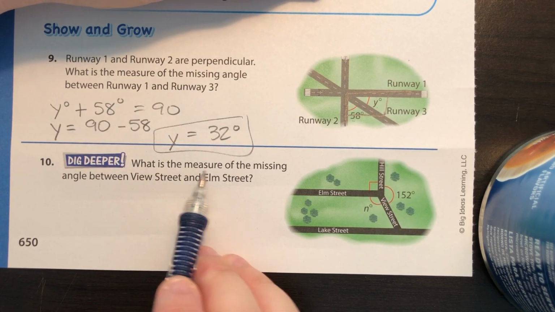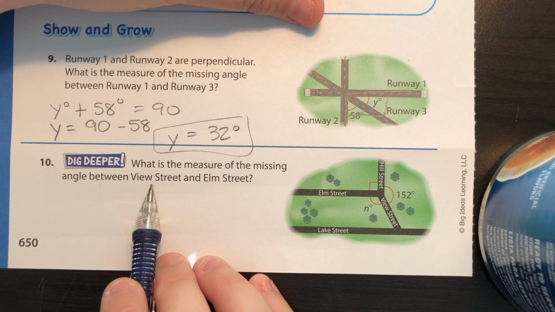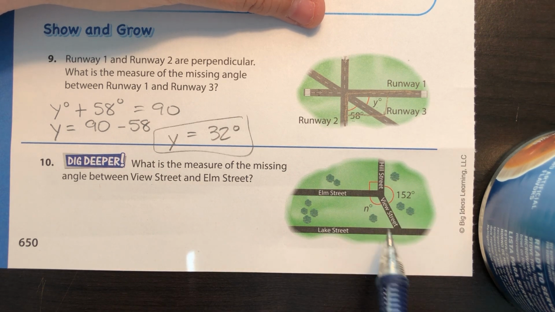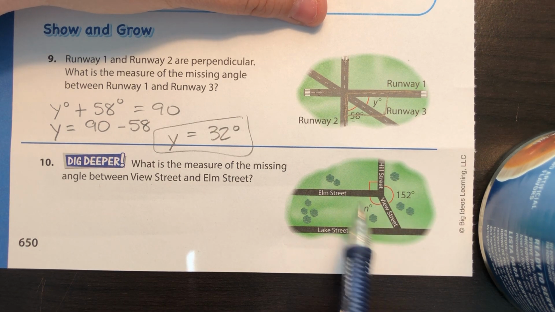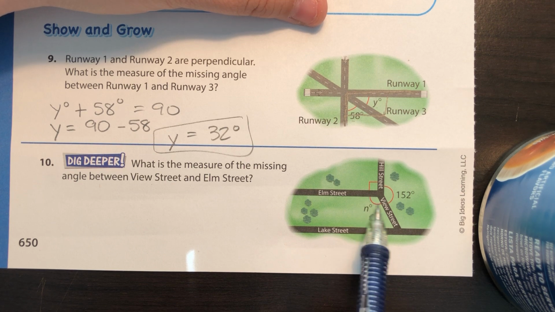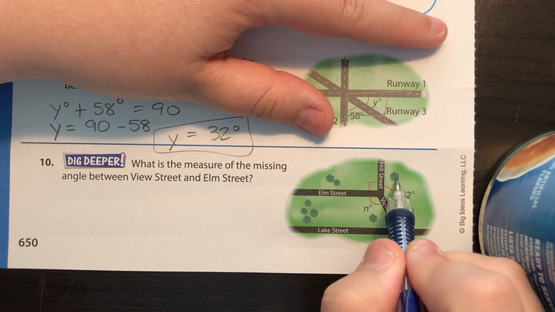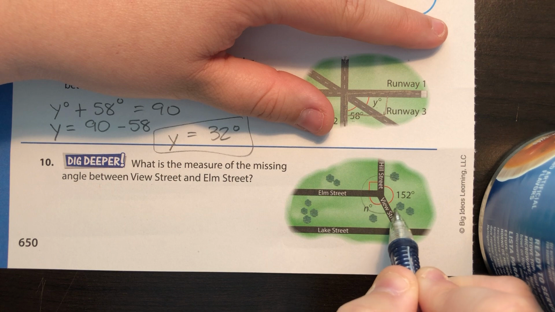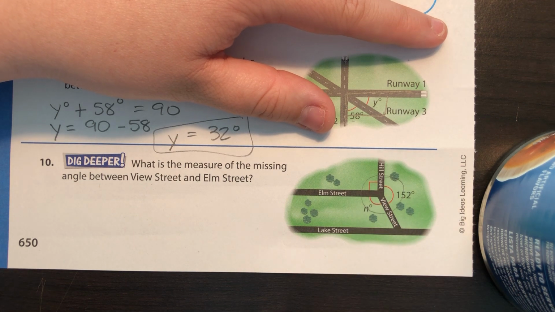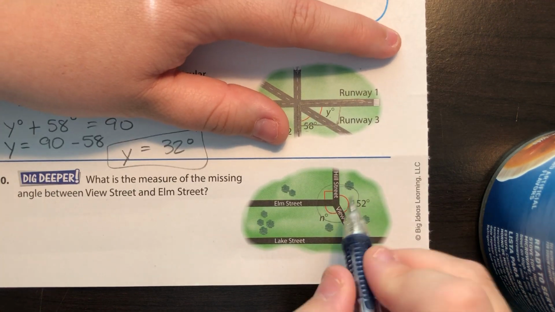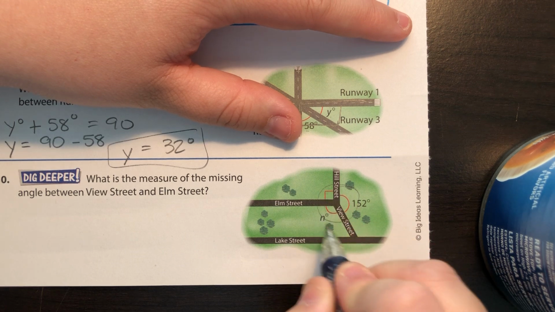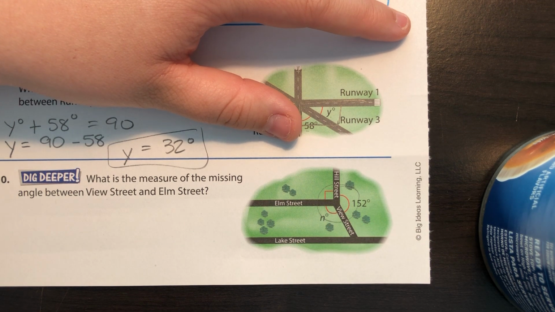Number 10, what is the measure of the missing angle between View Street and Elm Street? So between View Street and Elm Street, how much is this guy? This is a cool problem because all these angles together form a what? What did I just draw? A circle. A circle is 360 degrees, always and forever. No matter the size of the circle, how small or how big, the angle degree measures will always be 360 degrees when added all together.